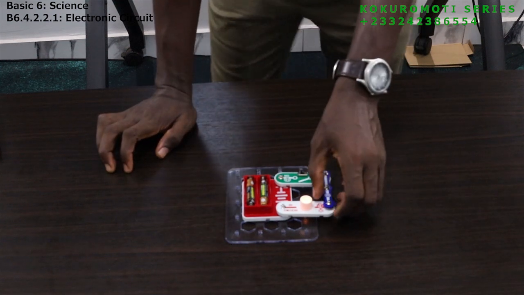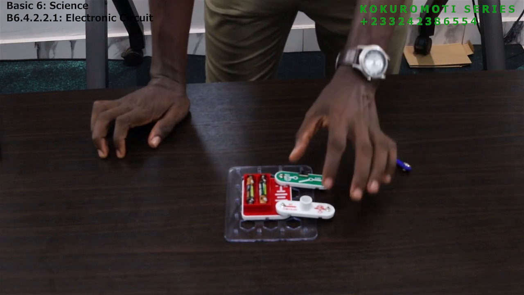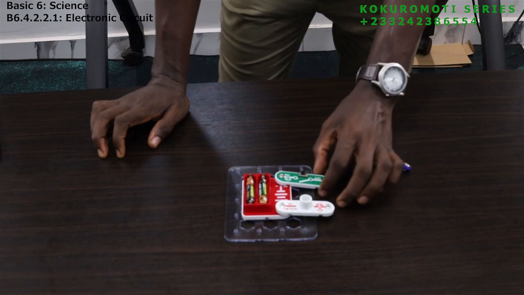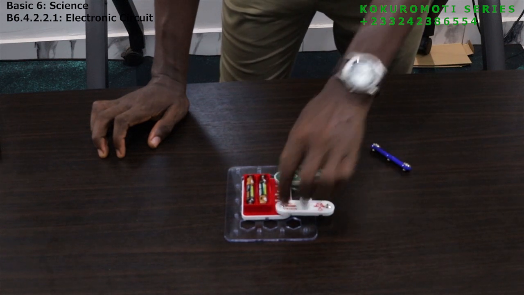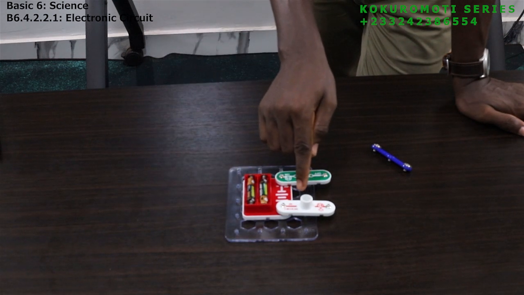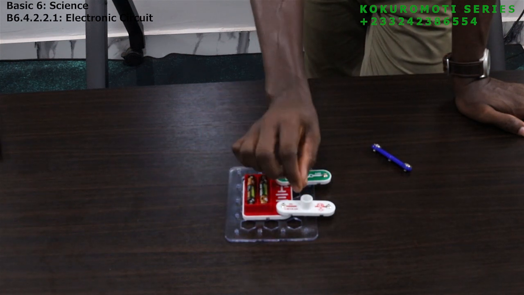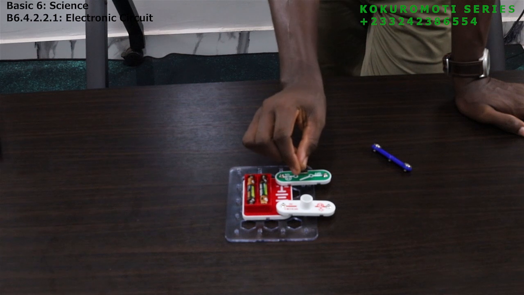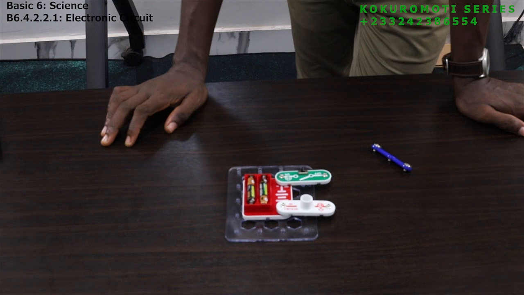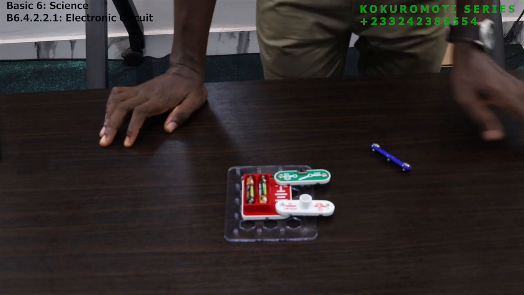Now if I remove this side, you see the three components are connected, but these and these are not connected. The switch and the LED are not connected. That is why we don't see the bulb producing light. If all the components are connected and the switch is closed, you will see light from the bulb. But if any of the components is not there, there is no way the bulb will produce light. So that is what you should understand.